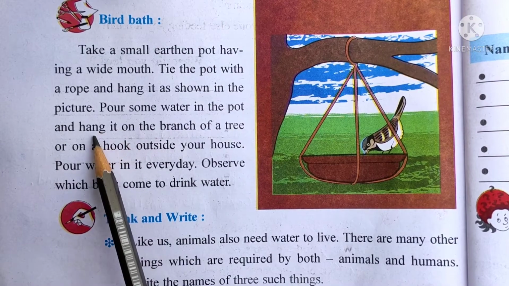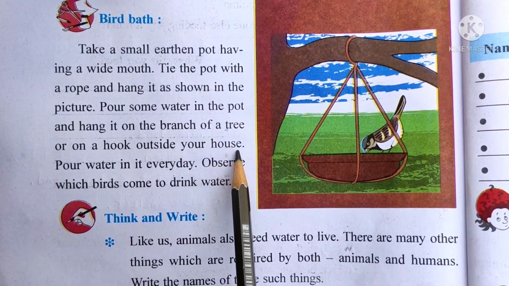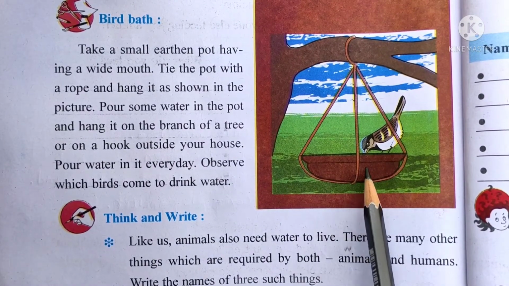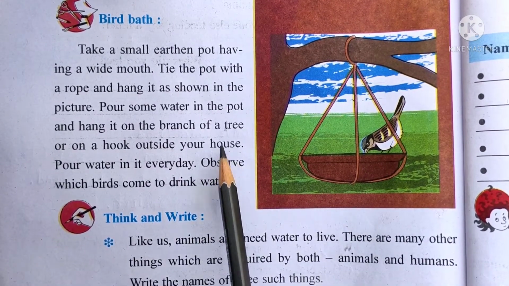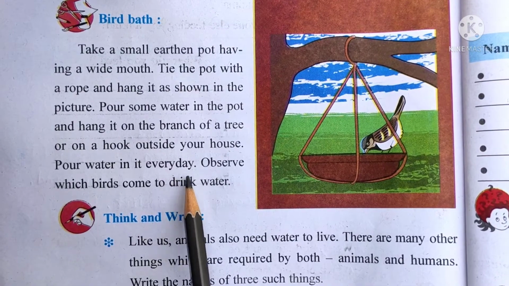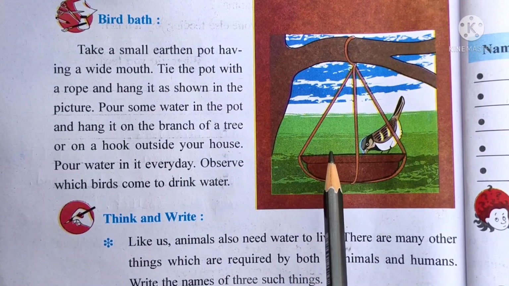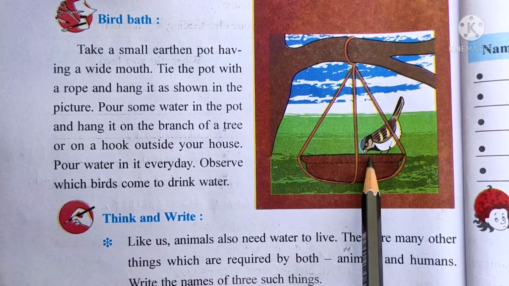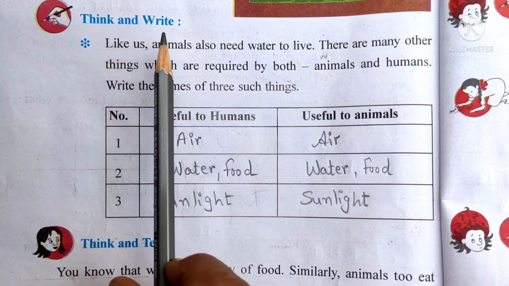Pour some water in the pot and hang it on the branch of the tree or on the hook outside your house. You have to fill this earthen pot with water and hang it on the tree or outside of your house. Pour water in it every day. You have to fill it up every day. Observe which birds come to drink water. After that, you have to observe carefully which birds are coming to drink this water. Please, dear students, try to do it at your home.